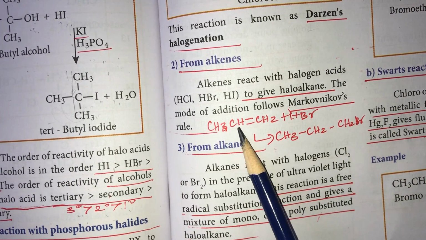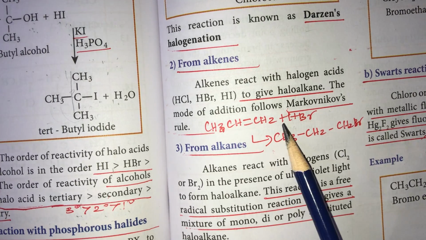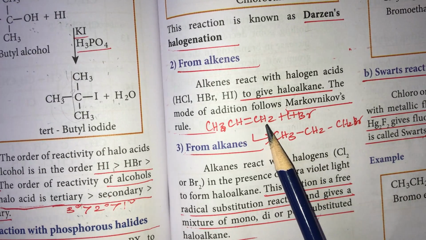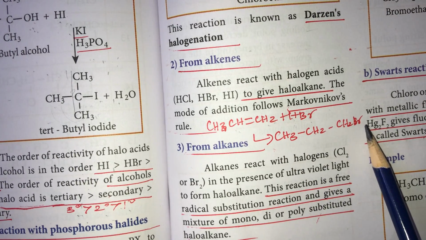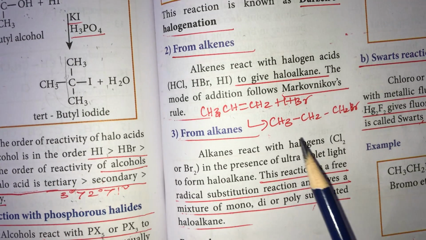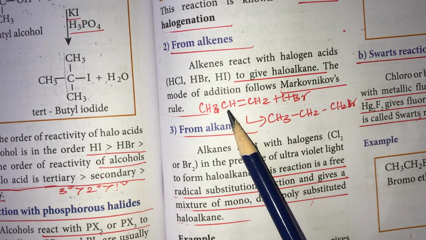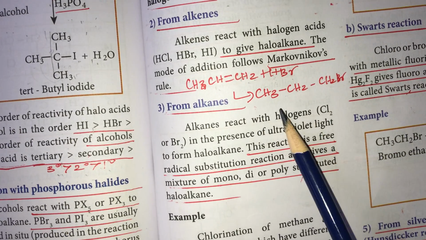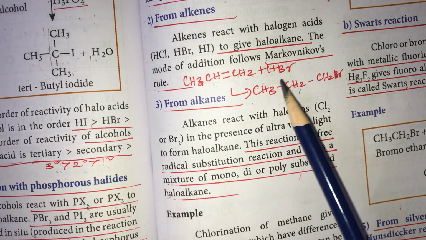Here it follows the Markovnikov rule. What is Markovnikov rule? Hydrogen goes to the more substituted carbon and halogen goes to the least substituted carbon. This is called the Markovnikov product, which is found to be the stable one. For example, when propene reacts with hydrogen bromide, hydrogen goes to the more substituted carbon and halogen goes to the least substituted carbon, resulting in the formation of a haloalkane by following Markovnikov's rule.